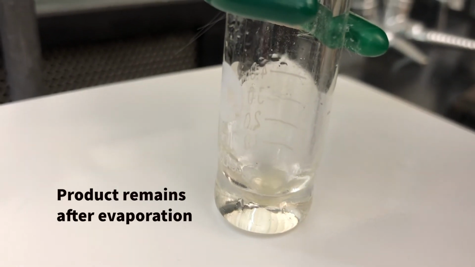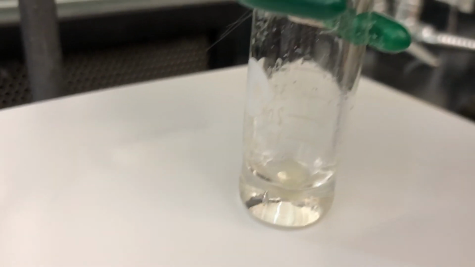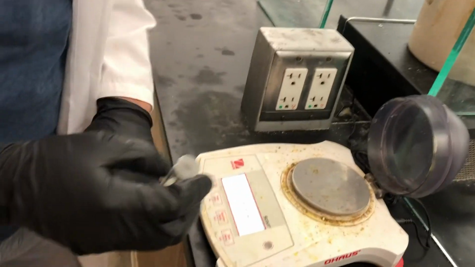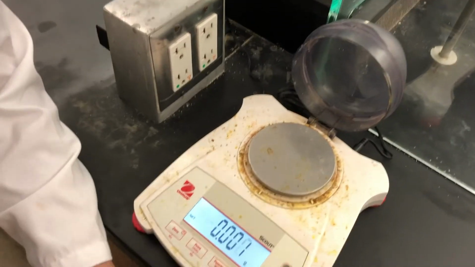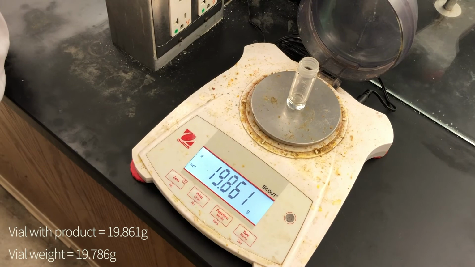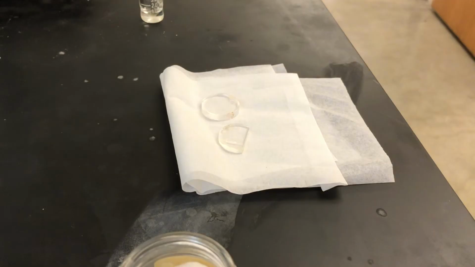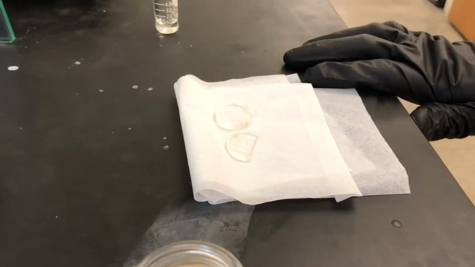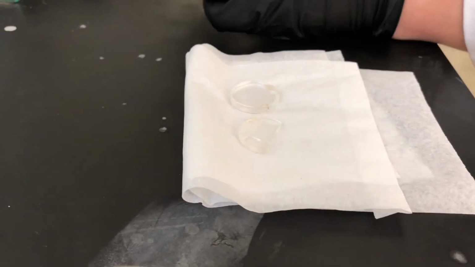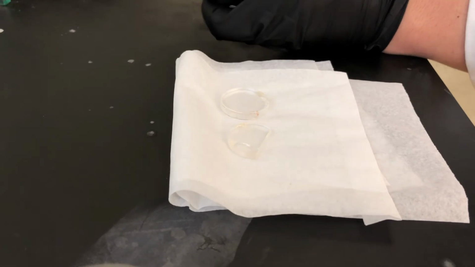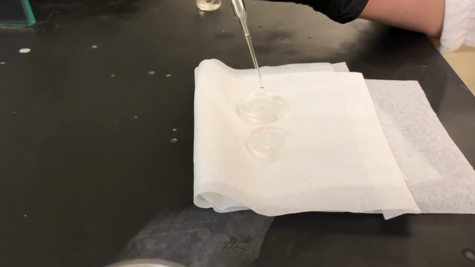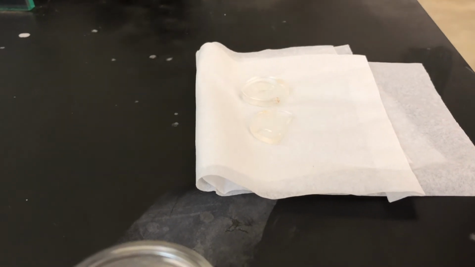Okay, now we're going to go weigh it. So it's 19.861. So here we have two salt plates. We're going to do a neat IR since we have a liquid product. I'm just going to put about a drop of our product onto one of the salt plates, like that, and then we're going to run it through the IR machine.